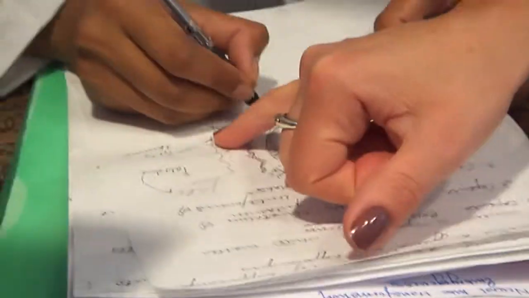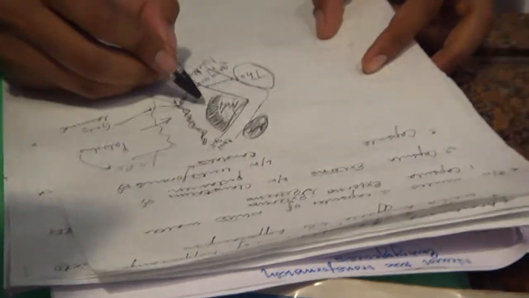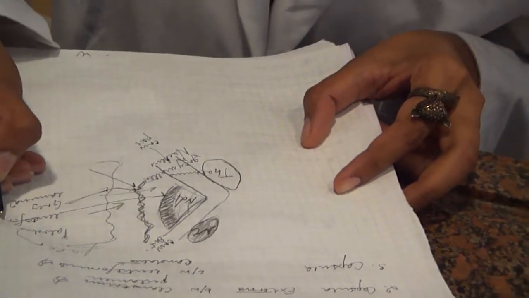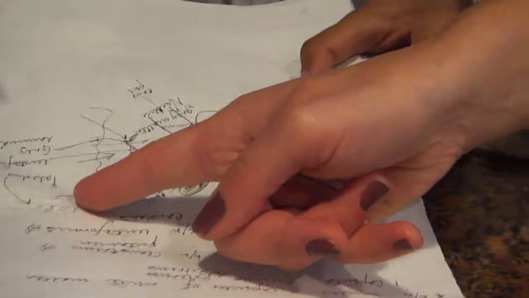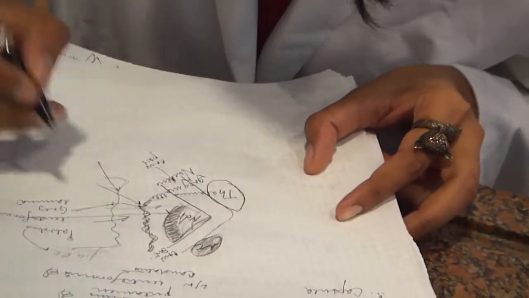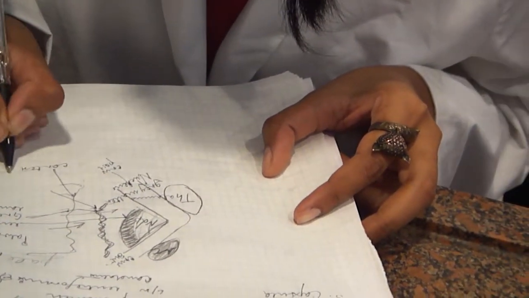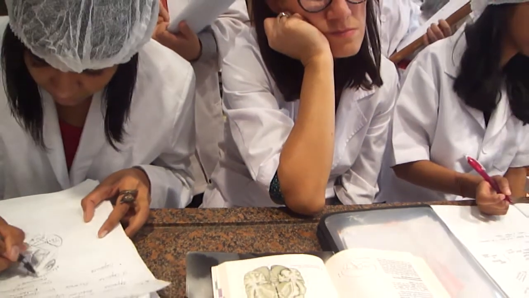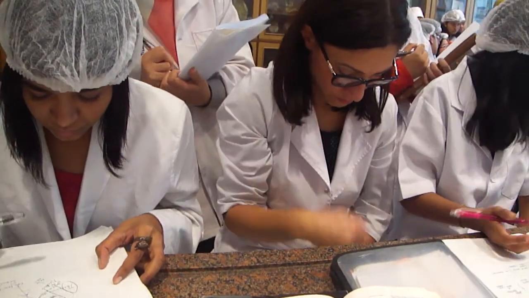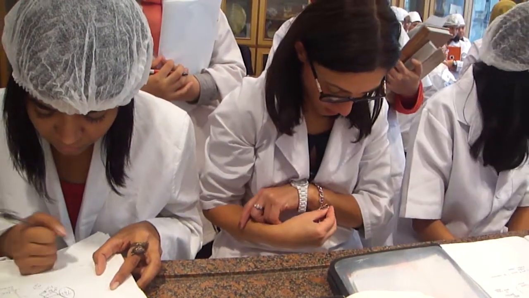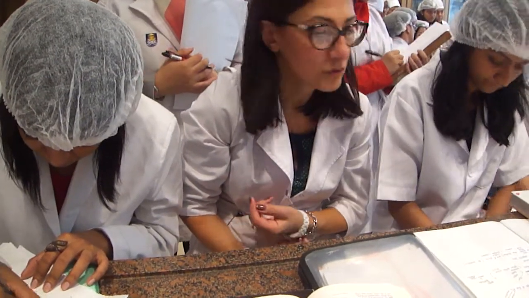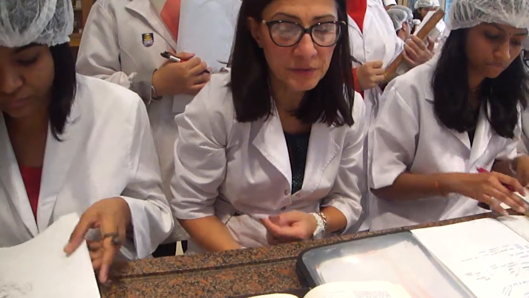Here, cortex of insula and claustrum, putamen. This is insula, this is claustrum, lentiform putamen. We will describe basal ganglia and the capsules between them.